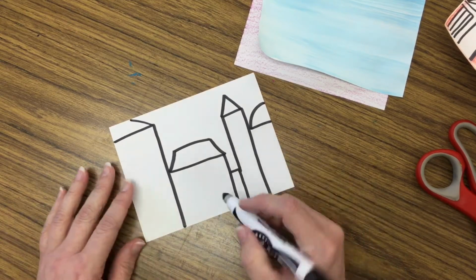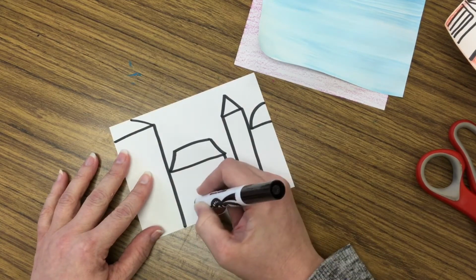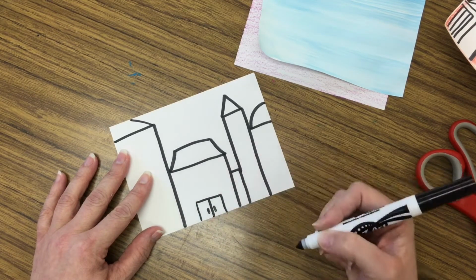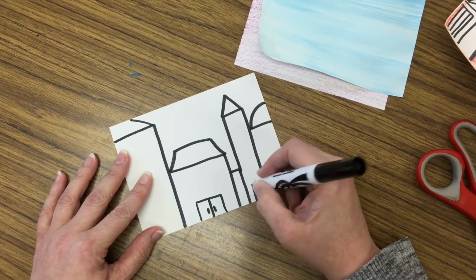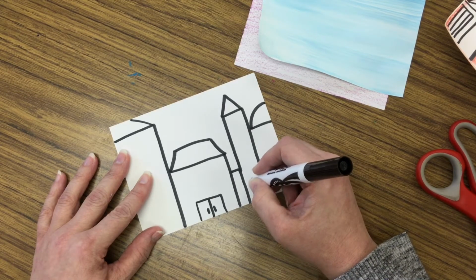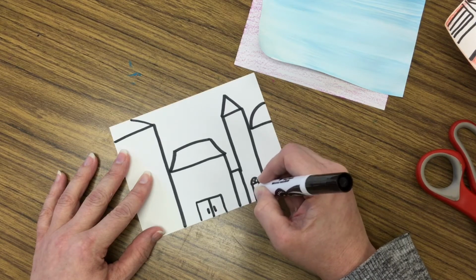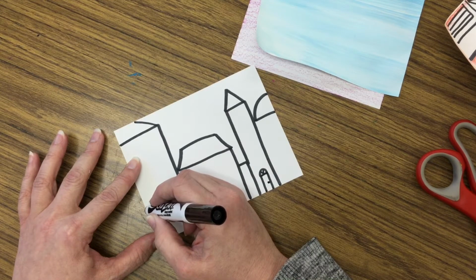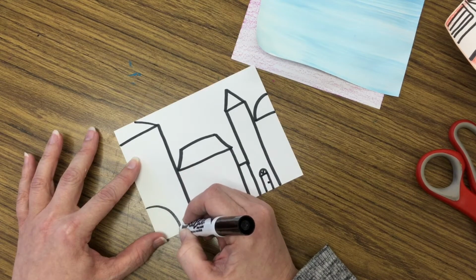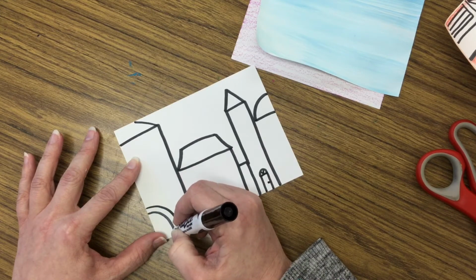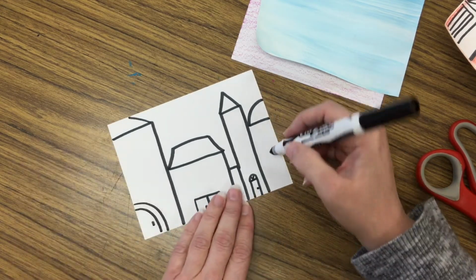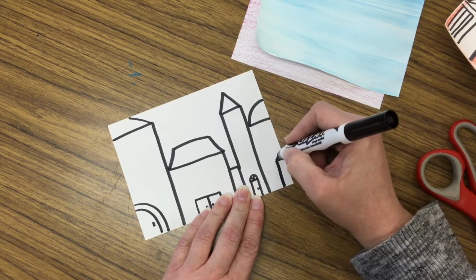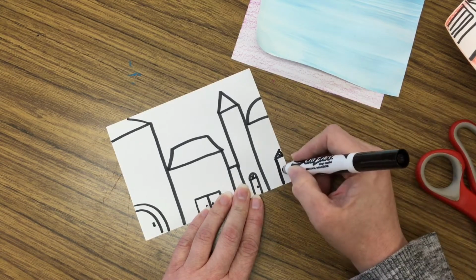Once you have the roofs done, think about what kind of doors. You could have double doors, which just means there's two doors right next to each other. You could have a door with a curve on top. Maybe there's like a little window. You could have really fancy doors that are curved all the way. This is a big door. That is up to you, how you make your doors. Mustn't forget the door handle.